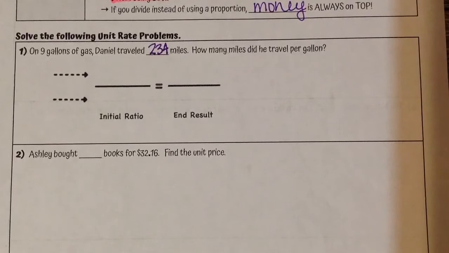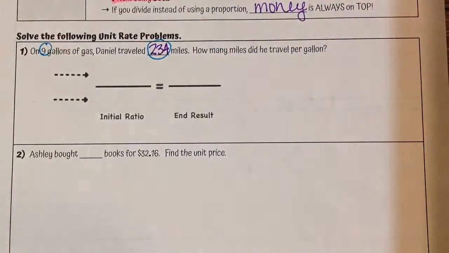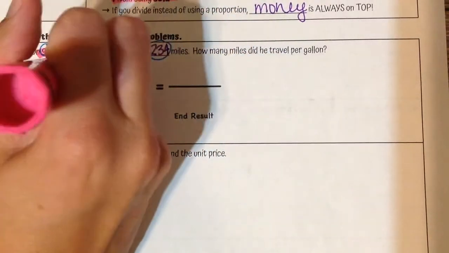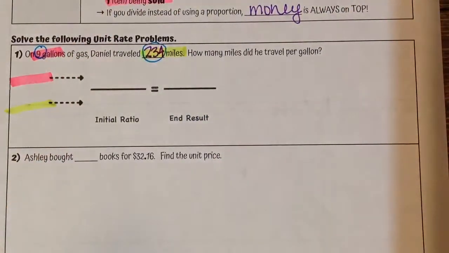So first thing we're looking at is the two different units that we are comparing here and the numbers that we are given. I always circle the numbers given to me. We're given 9, we're given 234. So 9 is talking about gallons, that's going to be the first unit I use, and 234 is talking about miles, which is going to be the second unit that I use.